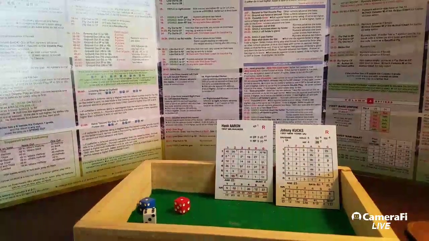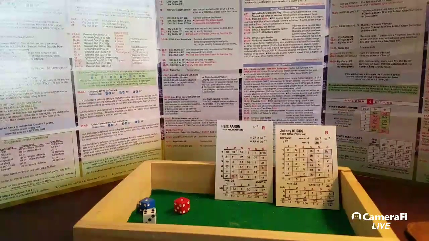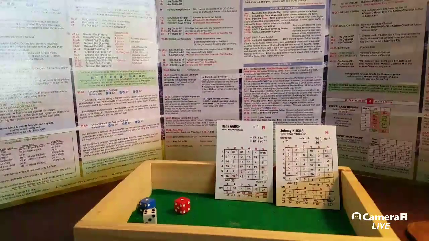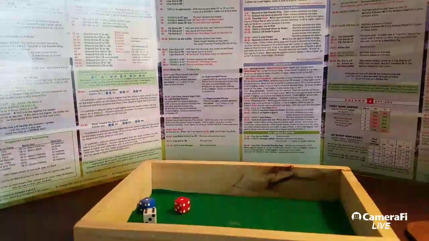That's a 1-6-1. 1-6 is a 45. A 1-1 is a 3. It's a 48 in column 1. And that is a strikeout to end the inning. But the Braves continue to build on their lead.